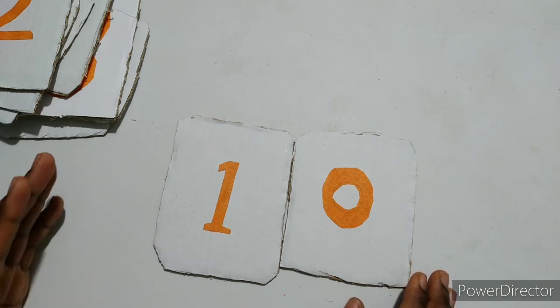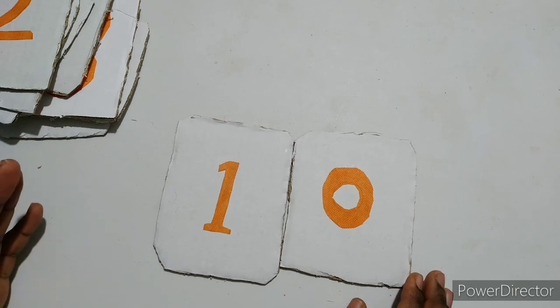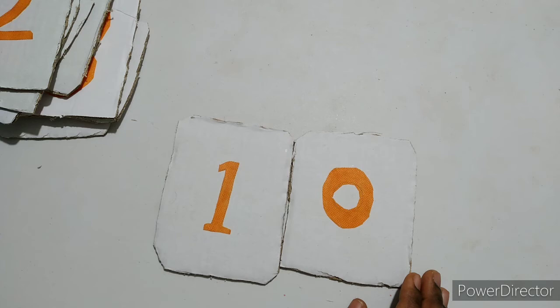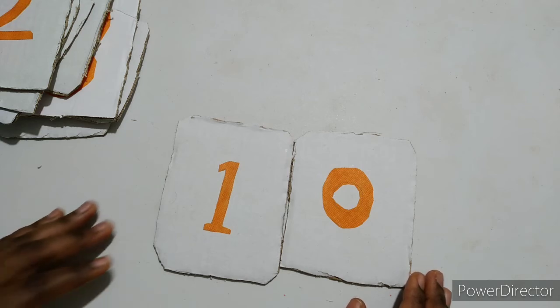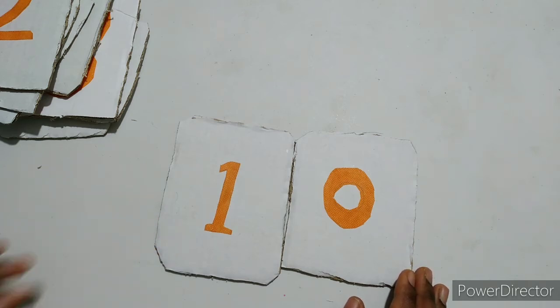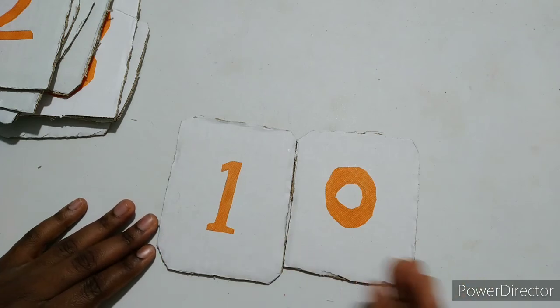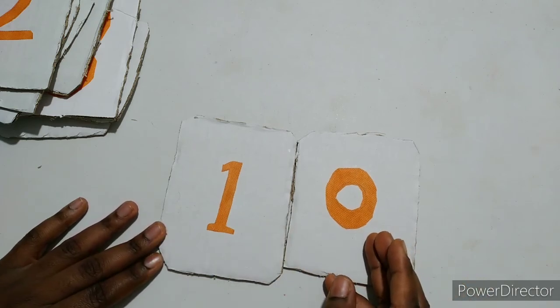Please, if your child is still saying 10, 11, 12, 13, 14, 15, and so on, it is good. But I think it will be more okay for you to teach it like this to your child: 1 and 0, 10.